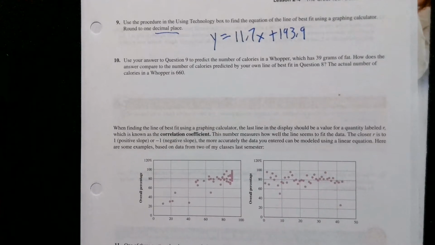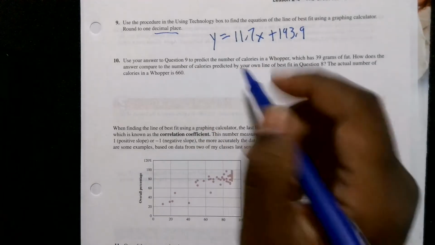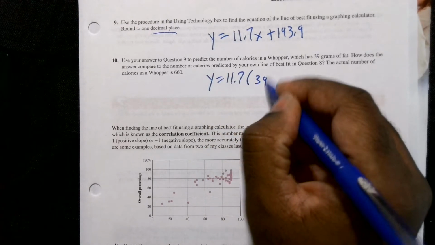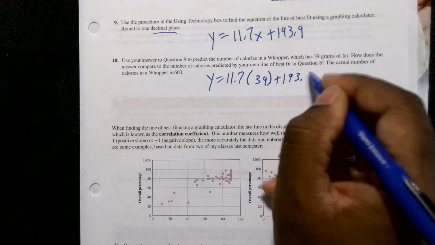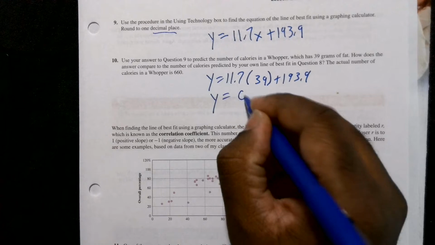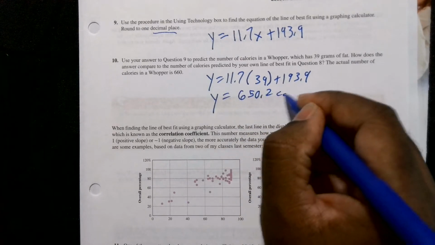Now we go to problem 10. Use your answer to question 9 to predict the number of calories in a Whopper, which has 39 grams of fat. How does the answer compare to the answer of calories predicted by your own line of best fit in question 8? The actual number of calories in a Whopper is 660. So we would take y equals 11.7 times 39 plus 193.9. Now we put this in our calculator, it would give us 650.2 calories.